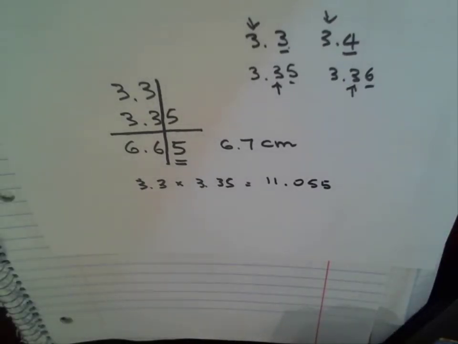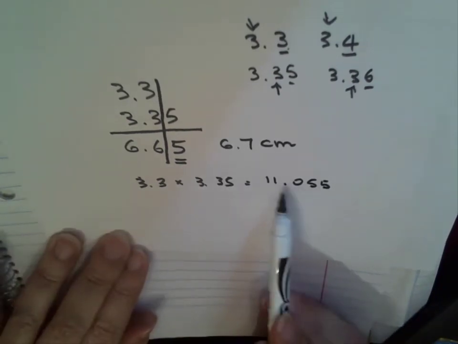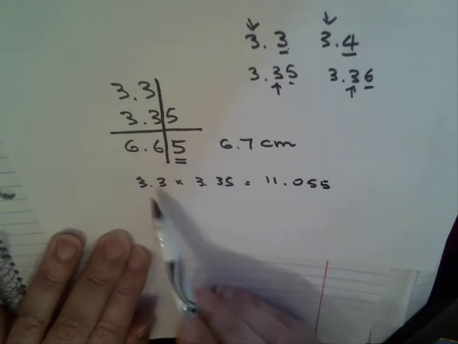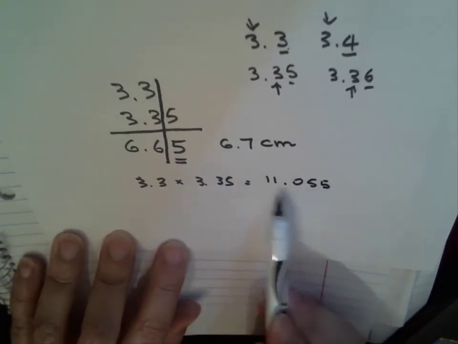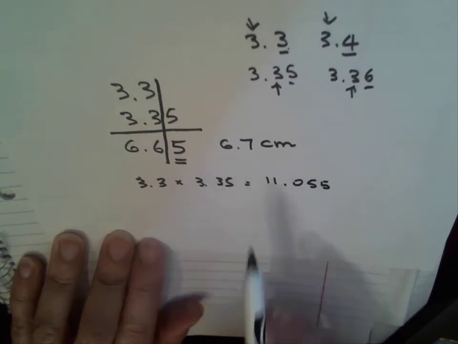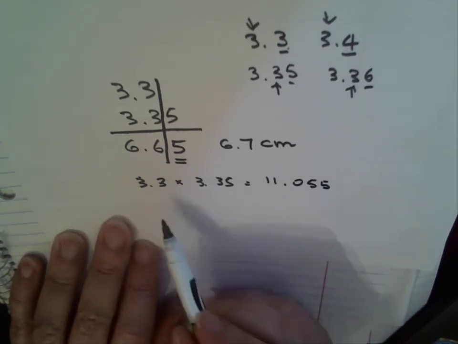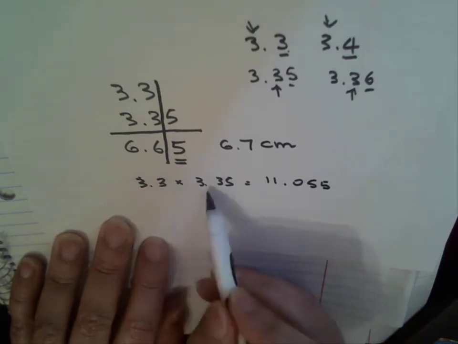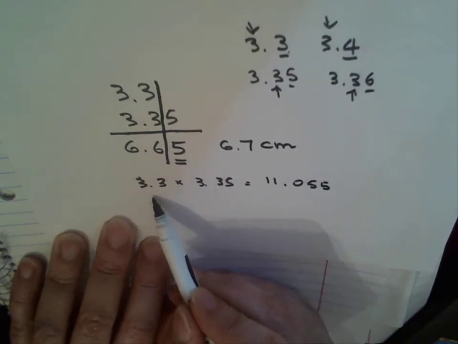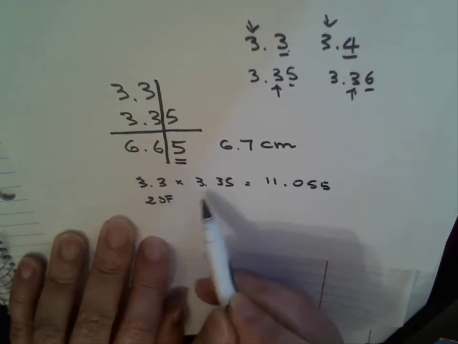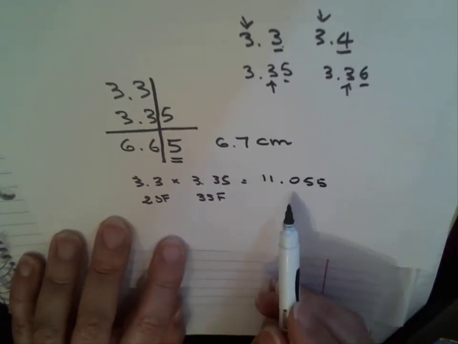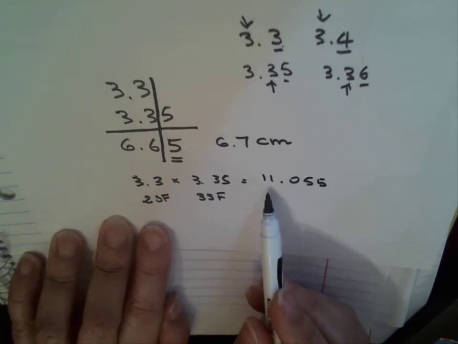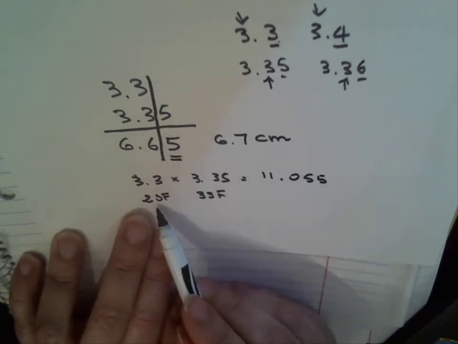Now, you can see that this has many more significant figures than either one of these measurements. So I have to determine how many sig figs I should report. Now in this case, I need to count how many sig figs I have for each of these numbers that I multiply. So this is 2 sig figs and this is 3 sig figs. My result can only have as many sig figs as the number with the least number of sig figs.